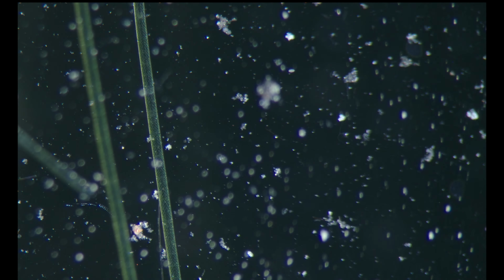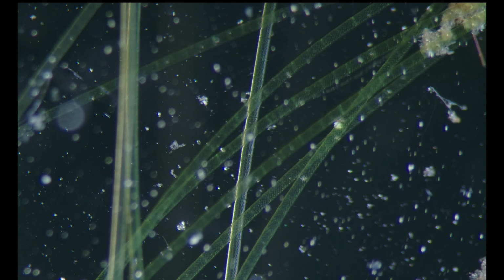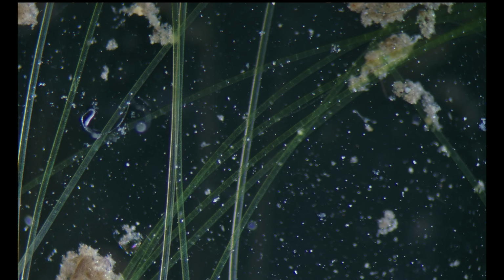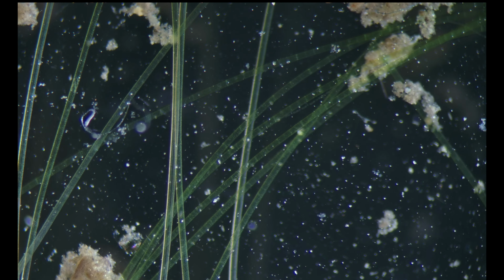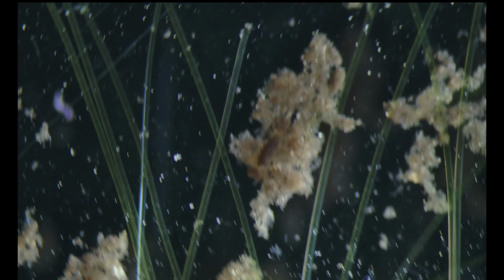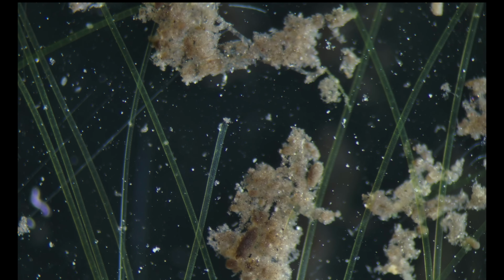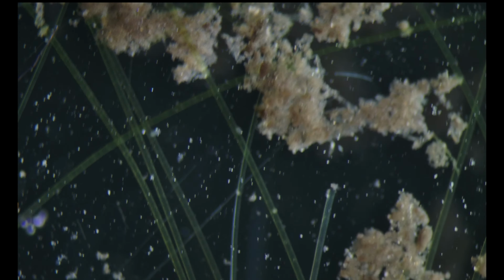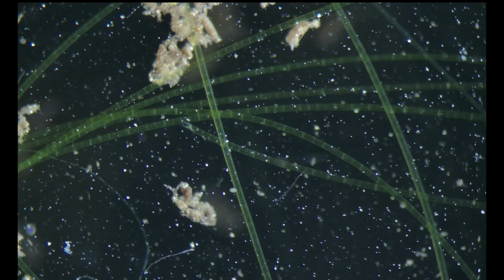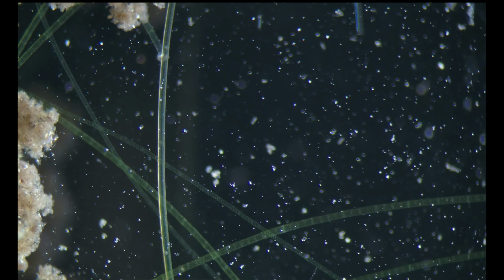With some adjustment, you can get a very nice dark field experience. It's somewhat a mix between dark field and incident illumination, but it's enough for our purposes, and of course it's very cheap.